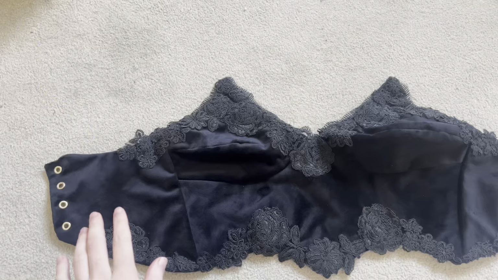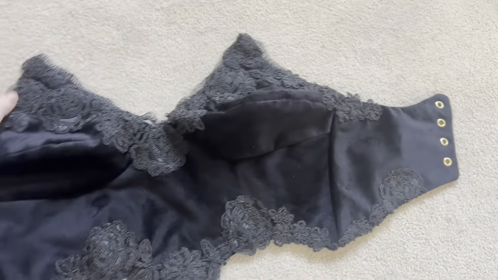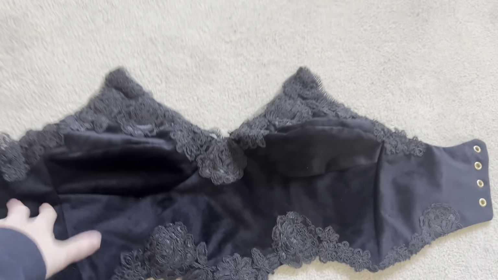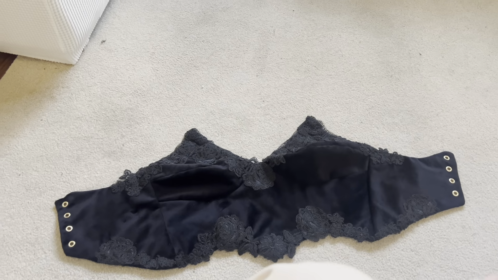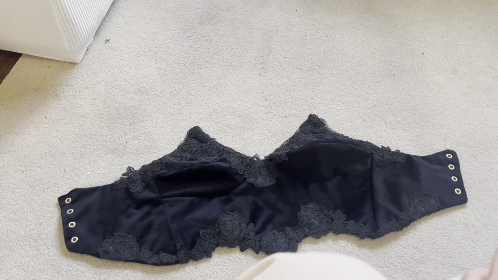Hey guys, I have an update for you. I finally finished the primary bodice for the black dress, and here's what she looks like. So we have the eyelets attached, we have all the lace panels attached, and now we're gonna work on the modesty panel because we love a dress code.